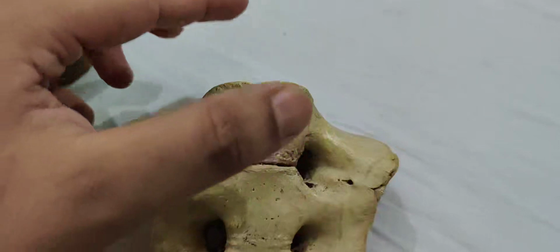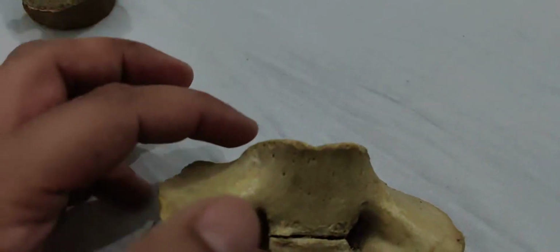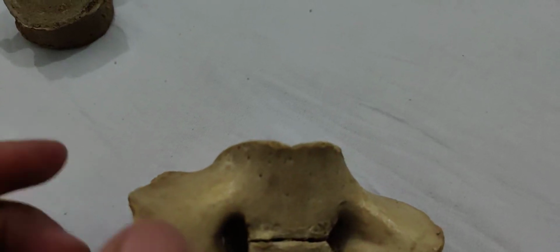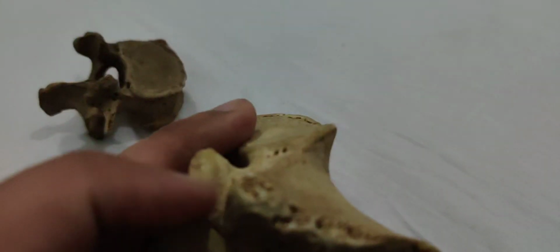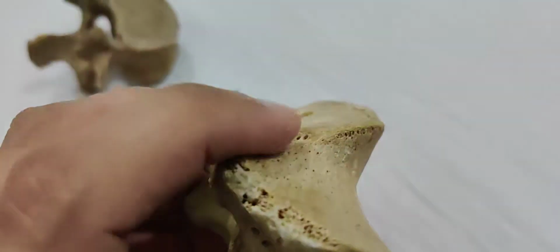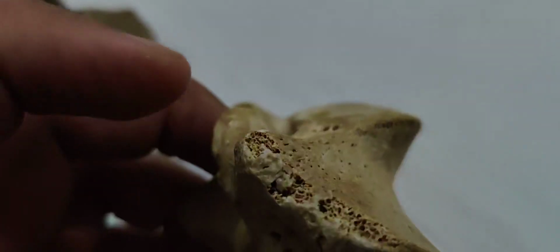Right. So in sacralization of the fifth lumbar vertebra, what can happen is that the fifth lumbar nerve might be compressed where it emerges from the intervertebral foramina between the superior articular process of the first sacral and the inferior articular process of the fifth lumbar vertebra. This intervertebral foramina might be narrowed and the L5 nerve might be compressed. That might lead to sciatica.